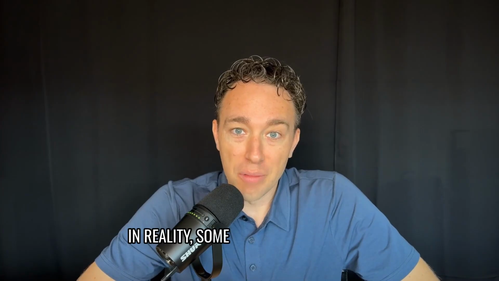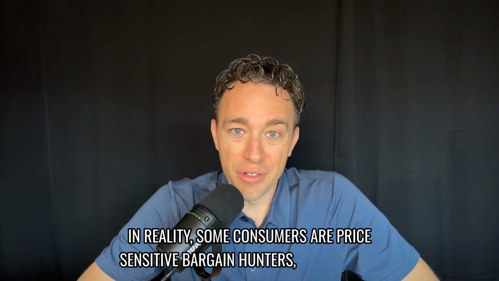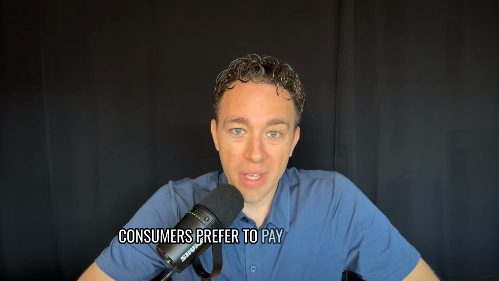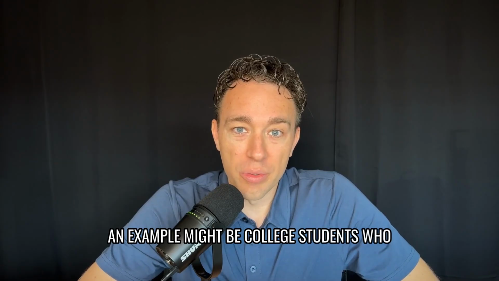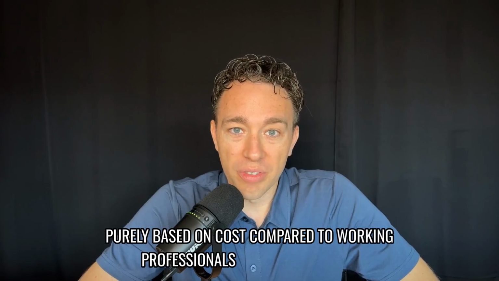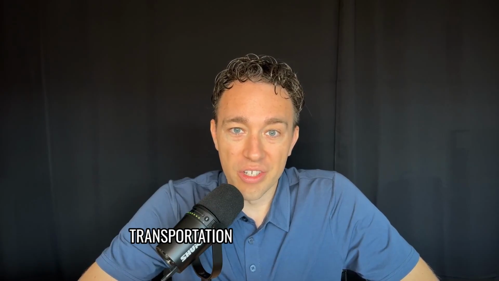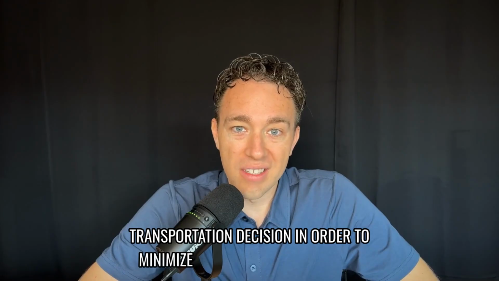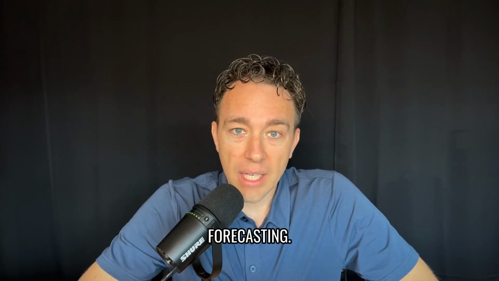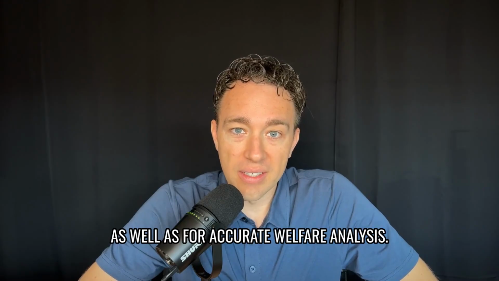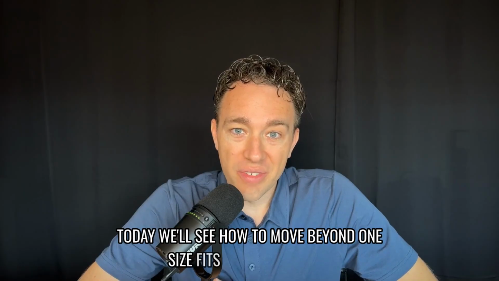In reality, some consumers are price-sensitive bargain hunters, while other consumers prefer to pay a premium for luxury items. An example might be college students who choose their transportation purely based on cost, compared to working professionals who choose their transportation in order to minimize the time spent in transit. Understanding preference heterogeneity is crucial for realistic behavioral forecasting, as well as for accurate welfare analysis and effective policy design. Today, we'll see how to move beyond one-size-fits-all preferences.